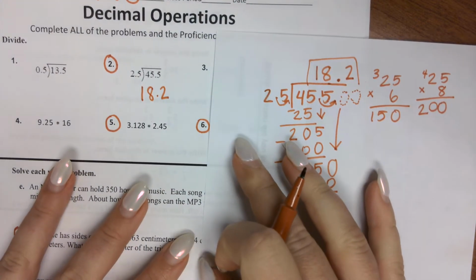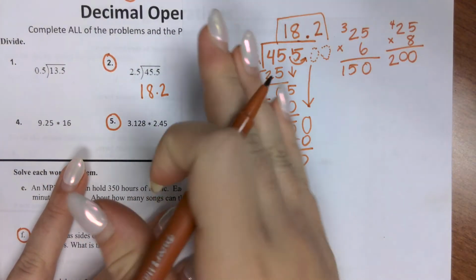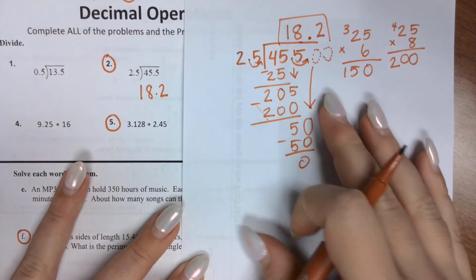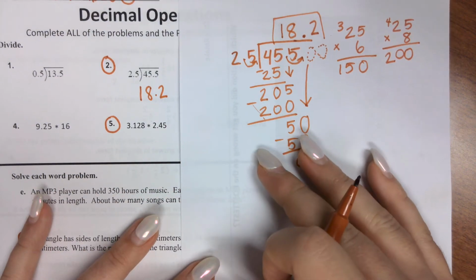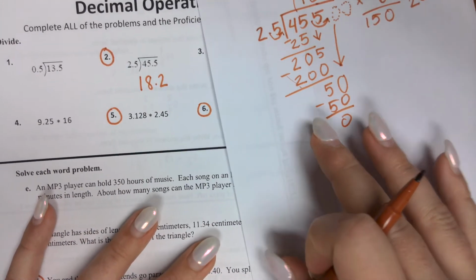It really is super helpful if you do it on a different paper, because I like to really make sure that I'm lining up the numbers well, and also it just gives you enough space so you don't feel like you have to cram. Okay, let's move to number 5.